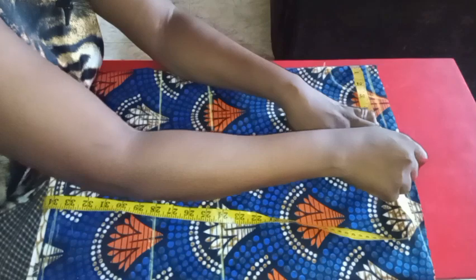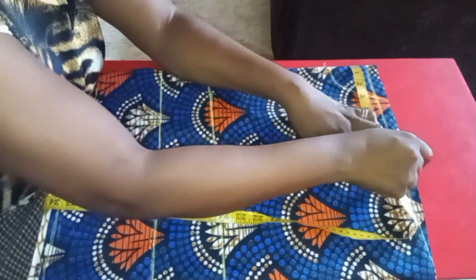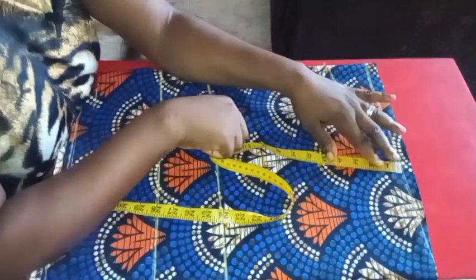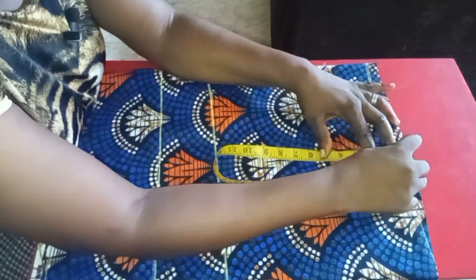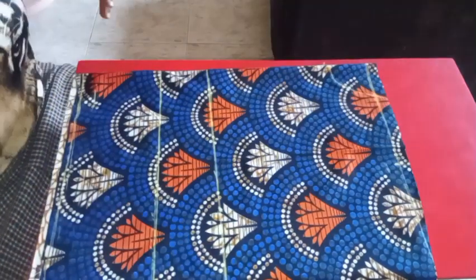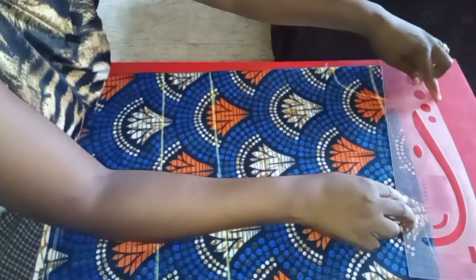Divided by 2 will give me 8. So I'll just go ahead and mark my 8. Then come down by 1 inch on the shoulder line to form my slope. And then I'll use my ruler to connect it to the neckline.